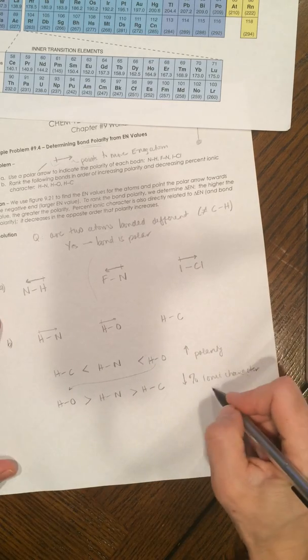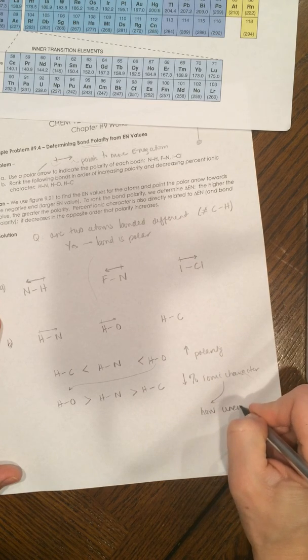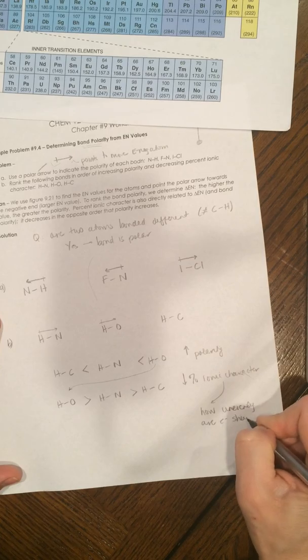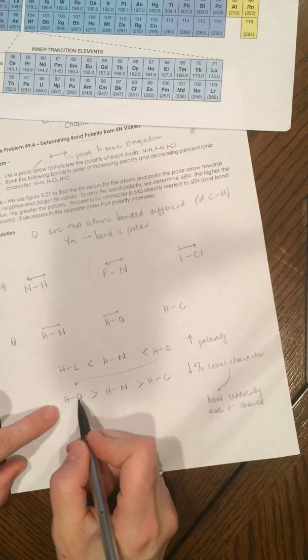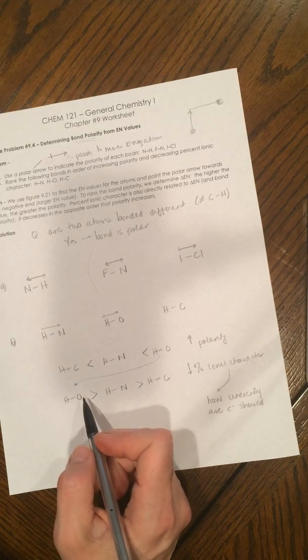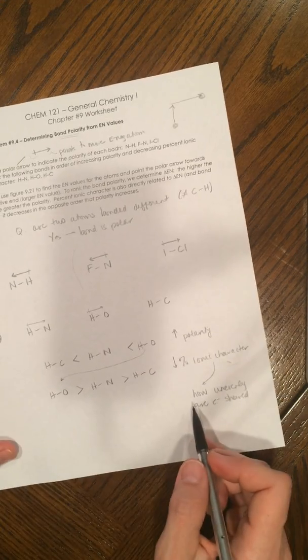So again, ionic character really refers to how unevenly those electrons are shared, right? And the greater the difference in electronegativity, the more greedy one atom is for those electrons than another.